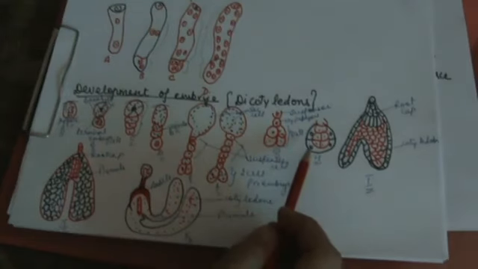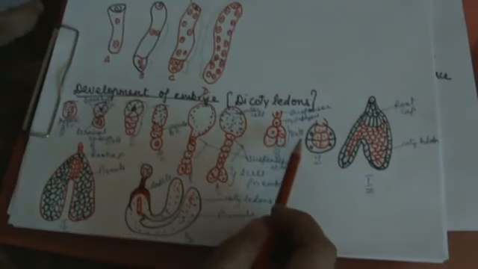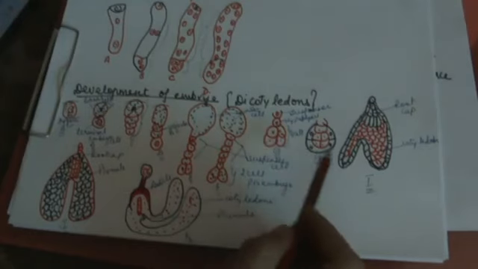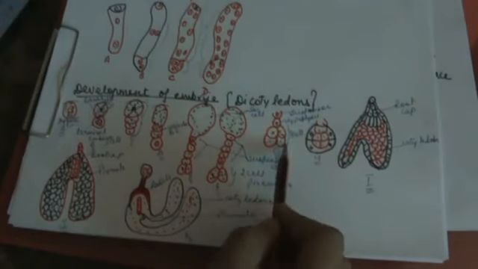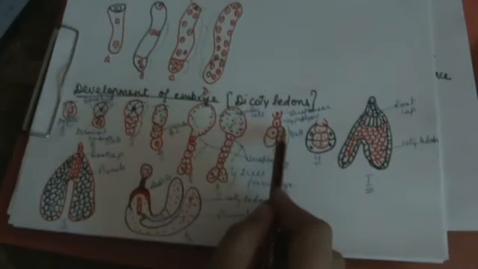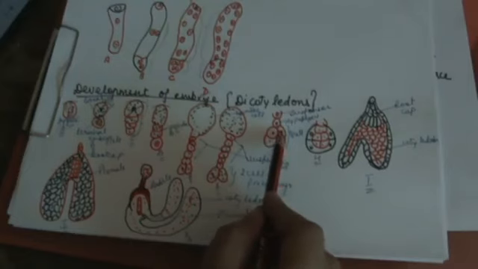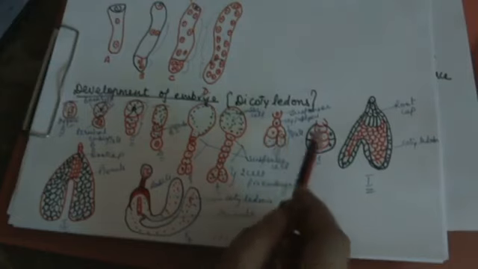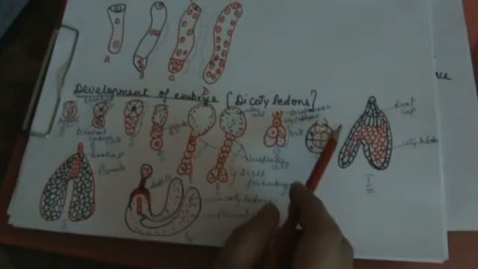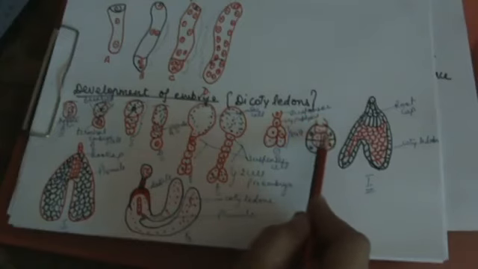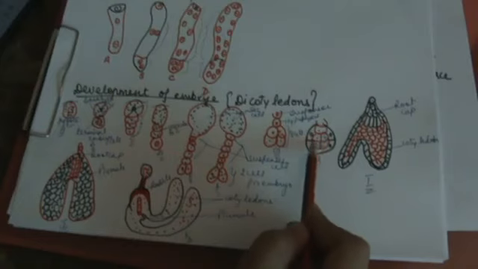Then the 8 protodermal cells. These 8 protodermal cells, 4 are visible, 4 are at their back side. These protodermal cells divide by periclinal division to form an outer protodermal cell and an inner cell. This is the outer protodermal cell and these are the inner protodermal cells. 4 protodermal cells, 4 outer protodermal cells.